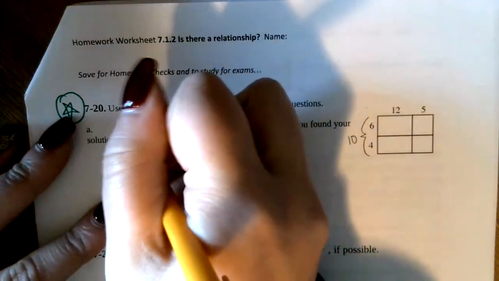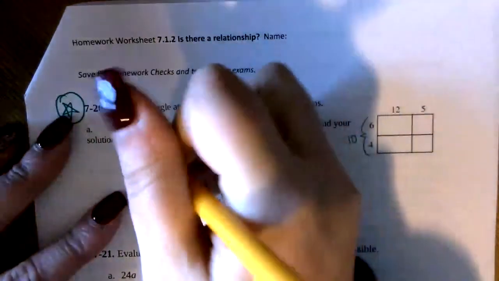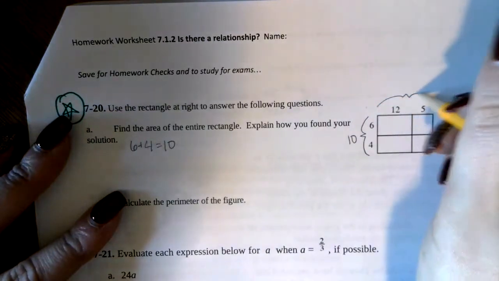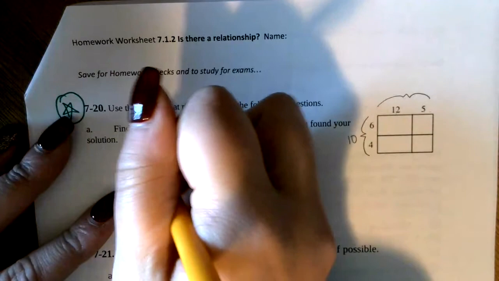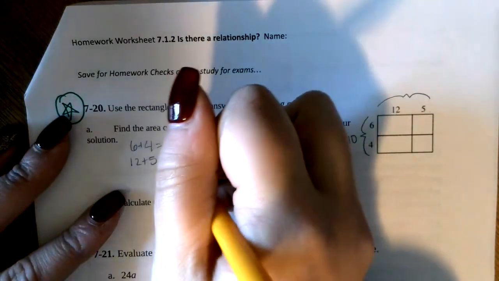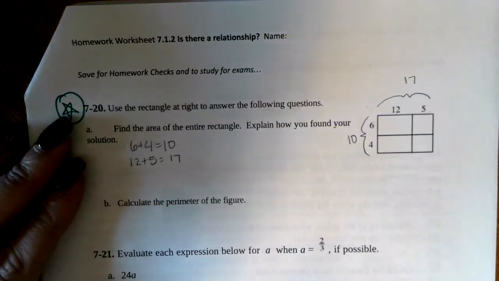So I'm going to write over here just so I keep track of my work. Oops, not 6 plus 10. 6 plus 4 equals 10. And then this side right here, when we add 12 plus 5, equals 17. And then we can go ahead and multiply because that's how we would find our area.